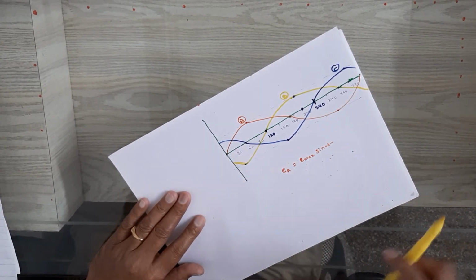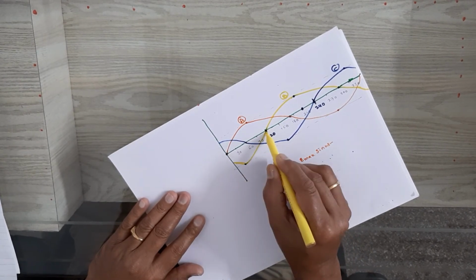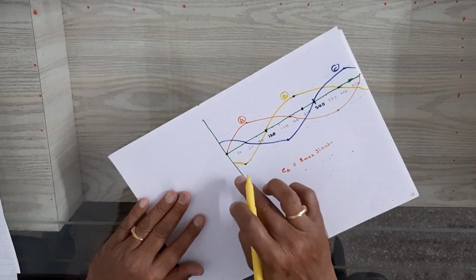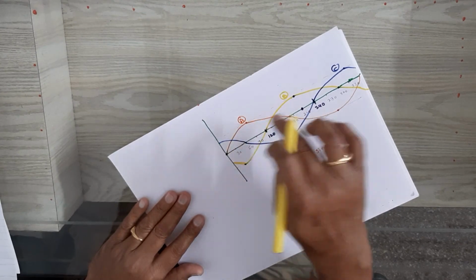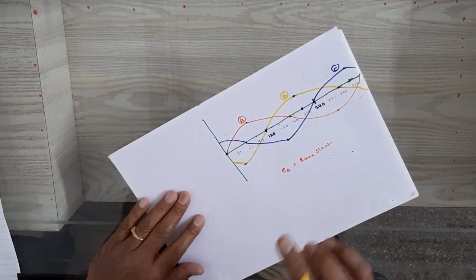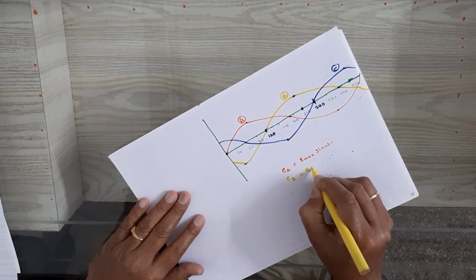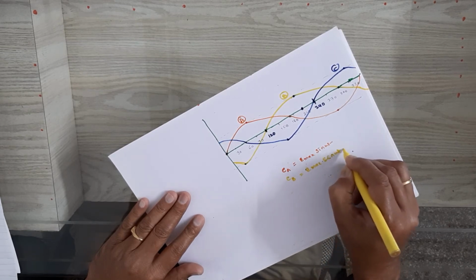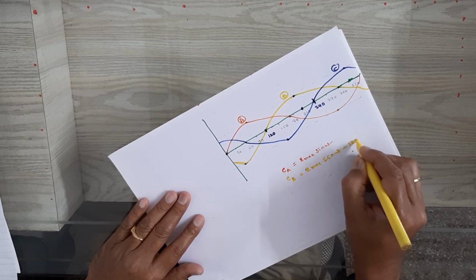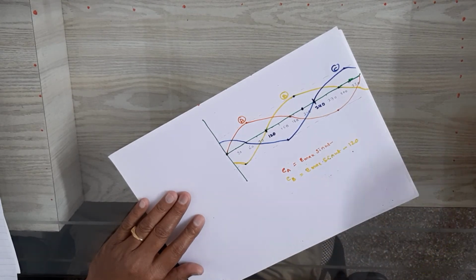Then what about EB? EB is lagging A by an angle of 120, but all the three coils are similar. The maximum value remains the same for A, B, C coils. Therefore, I'll write EB is equal to E max sine omega t minus 120.